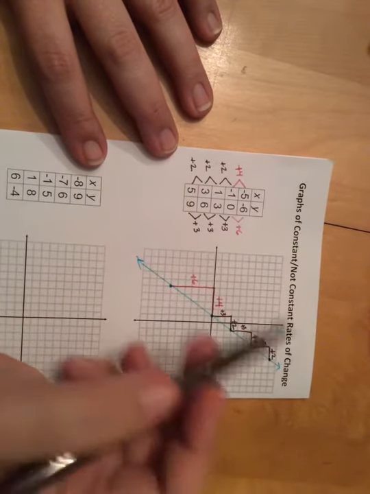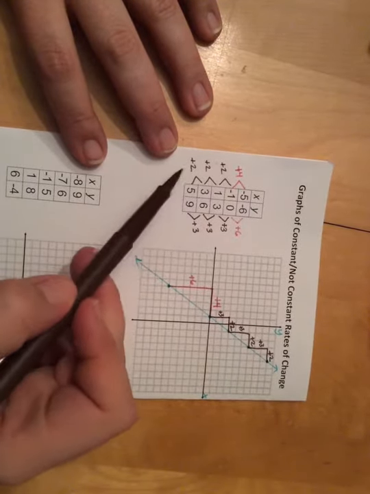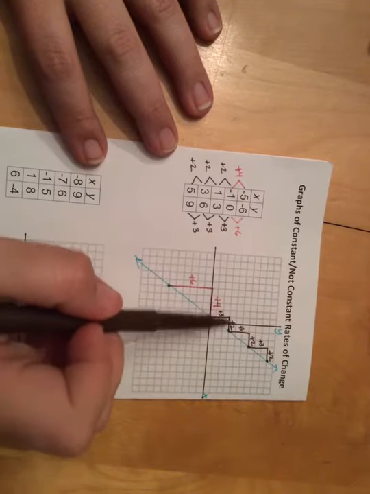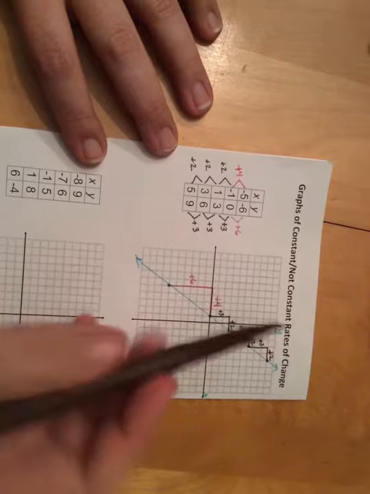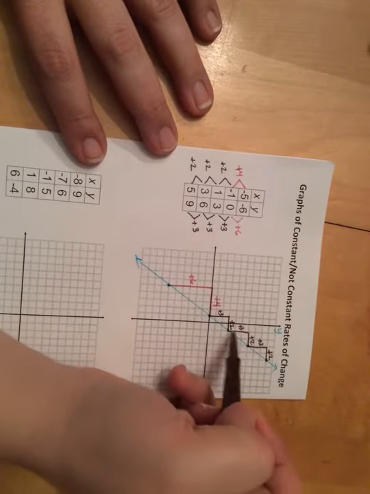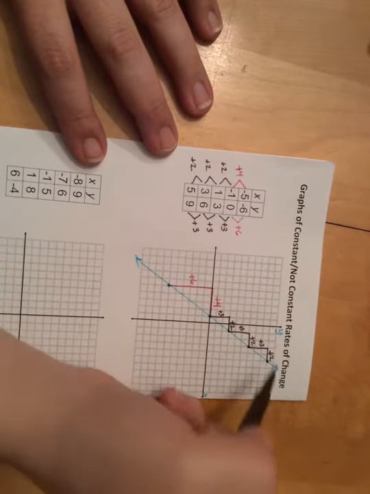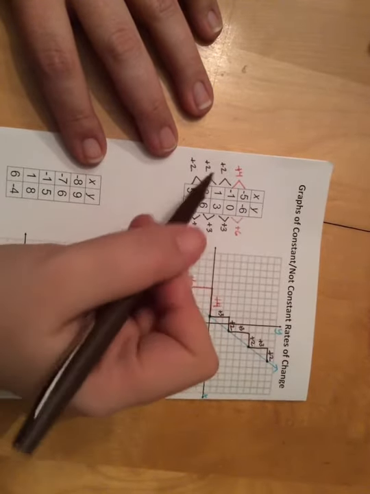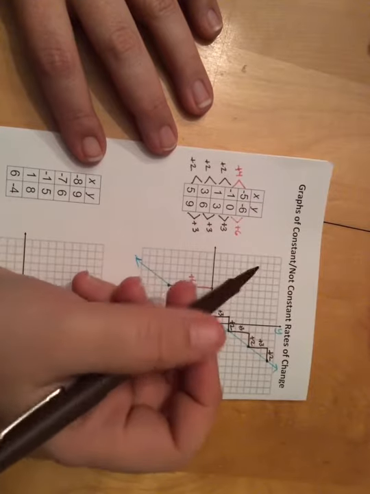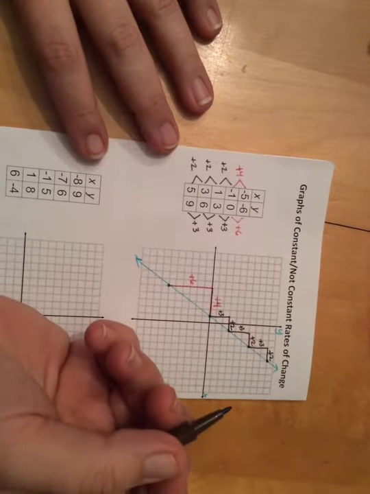So you'll notice again that my x changes, my increases of 2, show up on these horizontal segments, and then my increases of 3, which are my y changes, show up in the vertical segments. So it's almost like they form these stairs. And this almost looks like it's a constant rate of change, but I've got to look at it a little more carefully just to make sure.